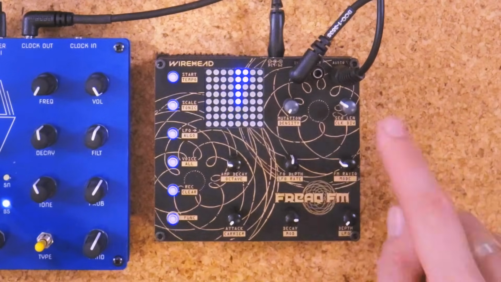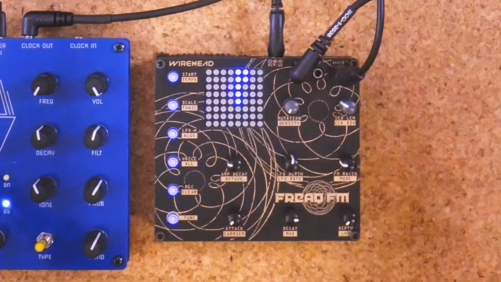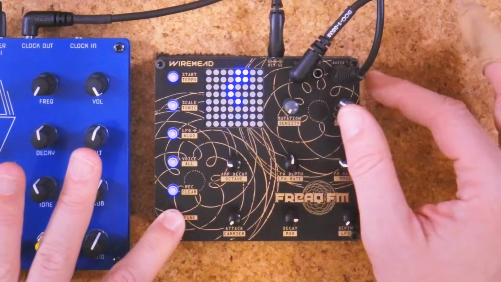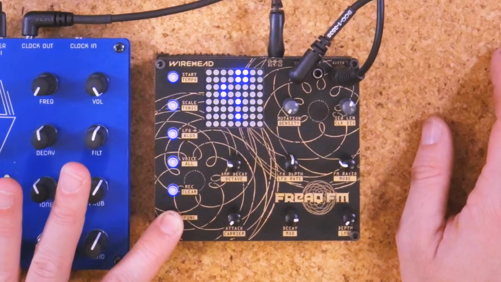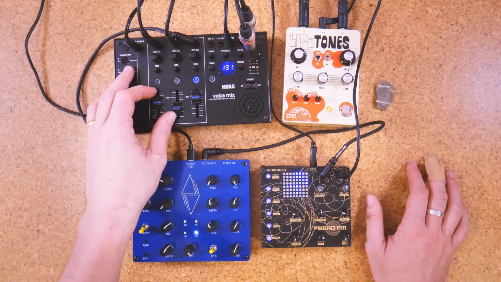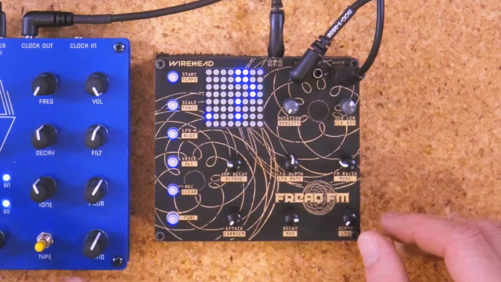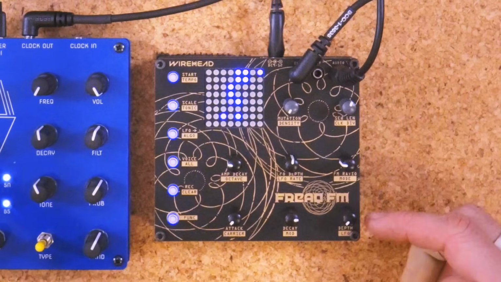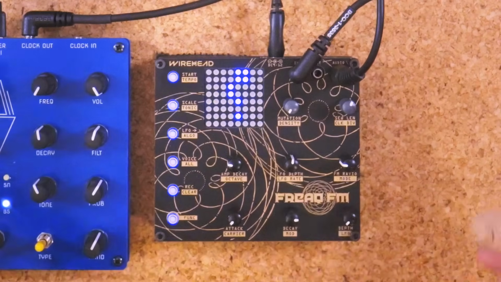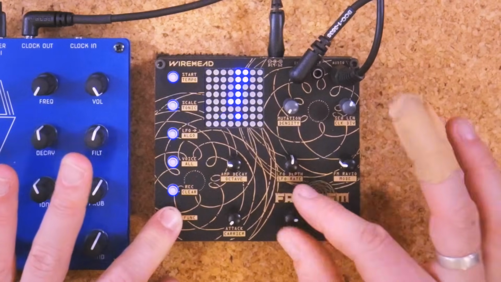Now the 2 sequences share note data, but they can run at different clock rates and be different lengths. It's really interesting. So hold function, we can adjust the clock division. It's 8-bit, so it's got this kind of fuzzy vibe to it. It does a lot more than I can probably show you, but it's got LFOs built in, it's got parameter locking. It's just pretty capable.